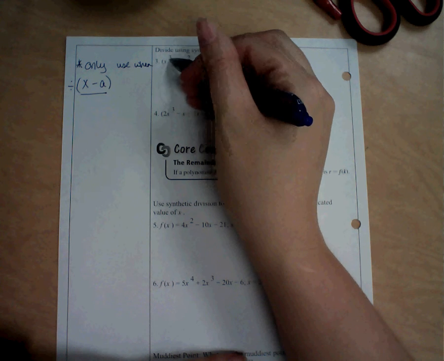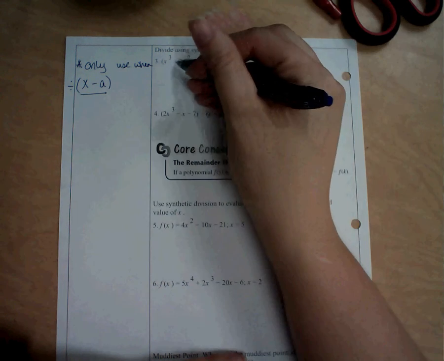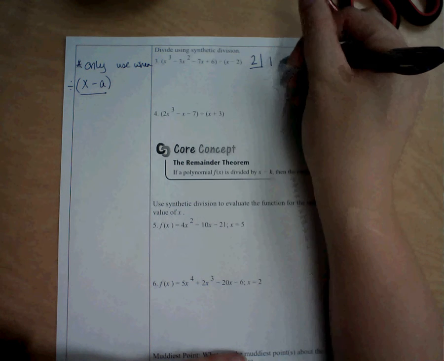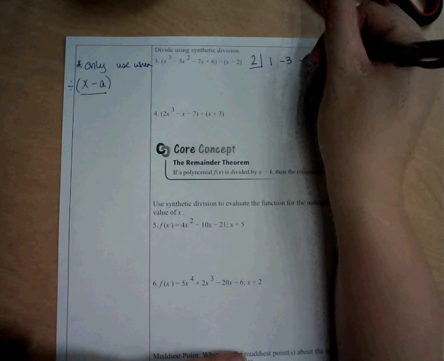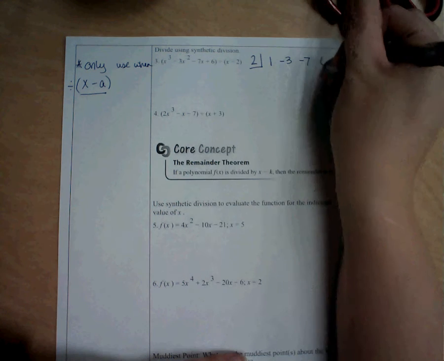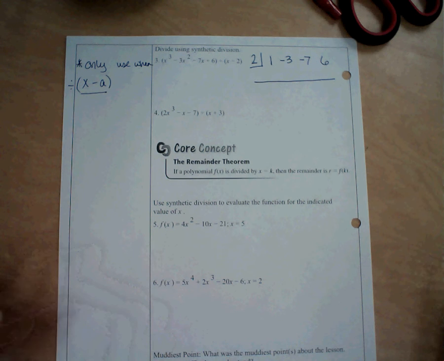So I have an x cubed, so the coefficient right there is going to be a 1. Then I have negative 3x squared, so I'll have a negative 3. Then a negative 7x, so I'll have a negative 7, and then a positive 6. And that's how I'm going to set it up right there.